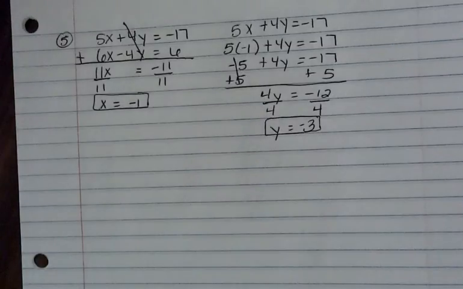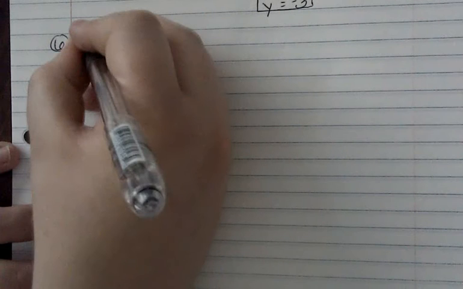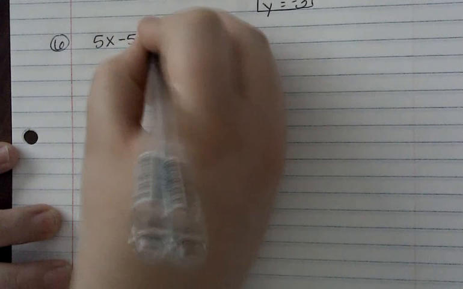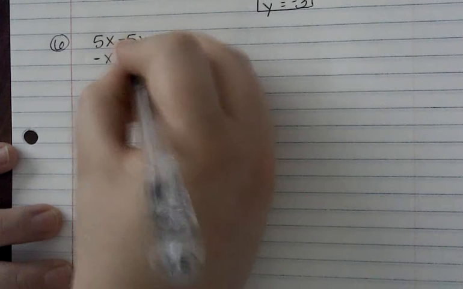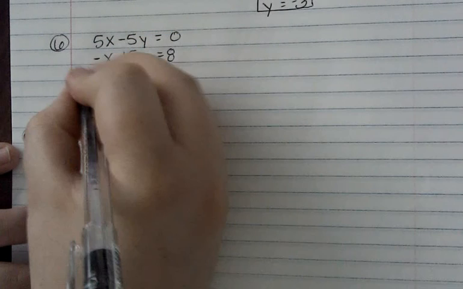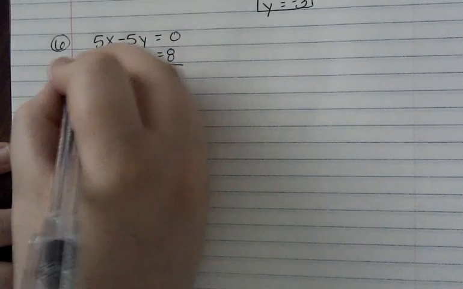Now we're going to move on to the next page for numbers 6 through 10. So number 6 has 5x minus 5y equals 0, negative x plus 5y equals 8. I'm going to add these together.